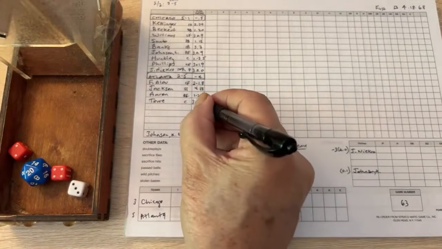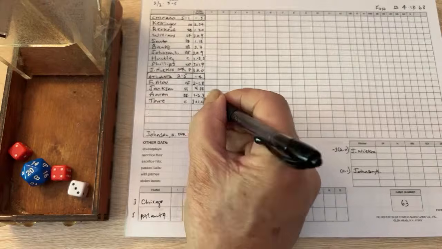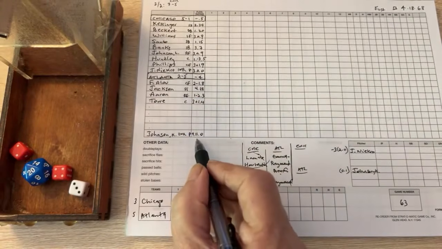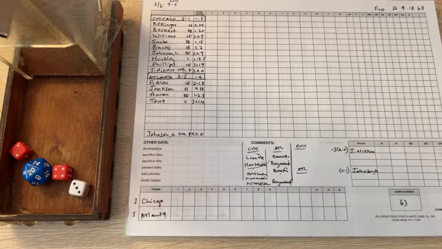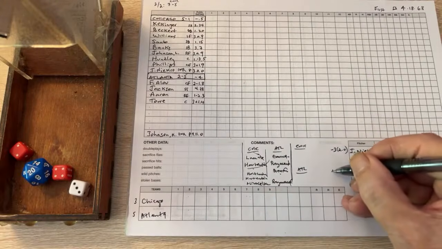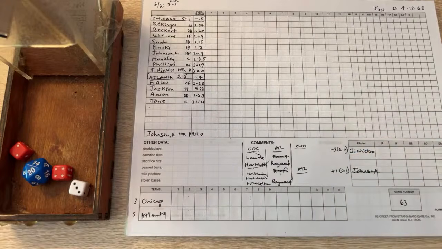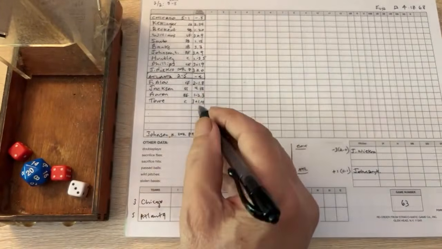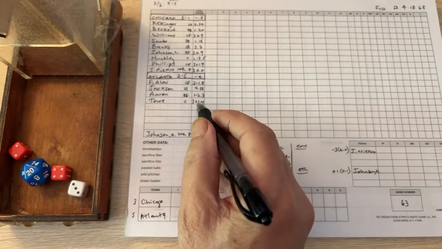He's a 3+1 E4, and the +1 gets added to the 0 for Johnson, so that makes Johnson a +1 on holding runners. And again, if you're playing the basic version or the advanced version rather than my version of super advanced, this all applies anyway. Maybe not the E ratings if you're doing basic.